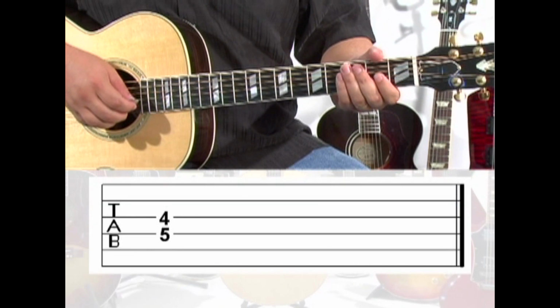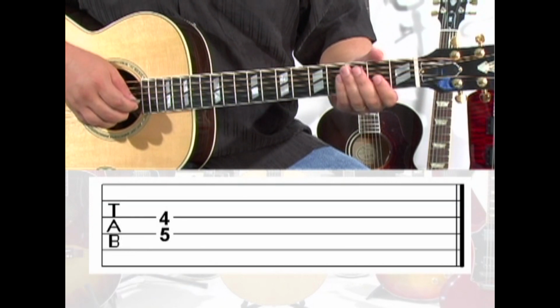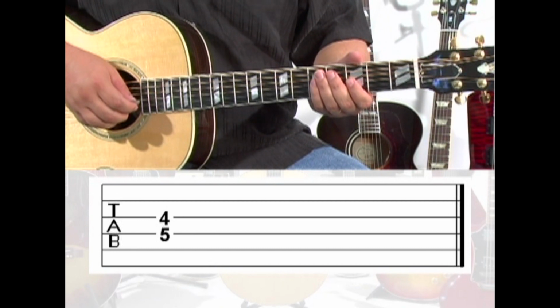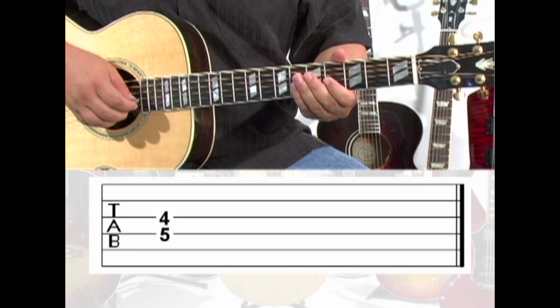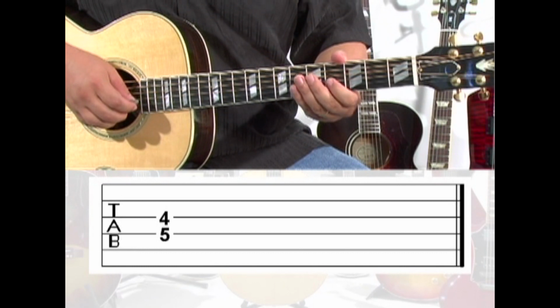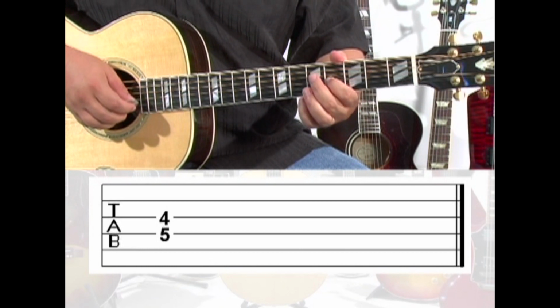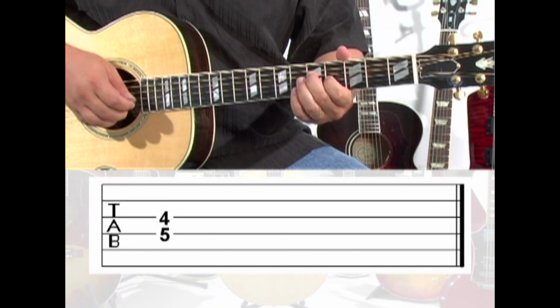If you were to play more than one note at a time, the notes would be written one on top of the other. If a 4 is written on the 3rd line and directly below it a 5 is written on the 4th line, you would play the 4th fret on the 3rd string along with the 5th fret on the 4th string all at the same time.